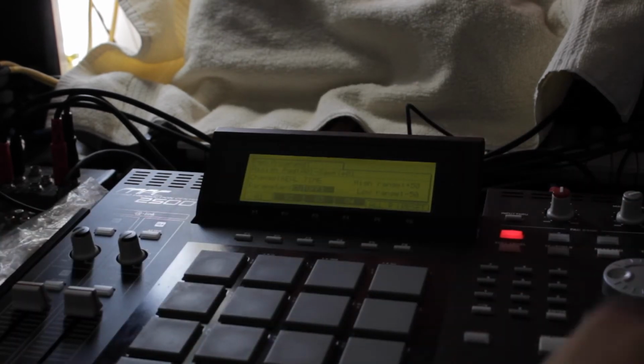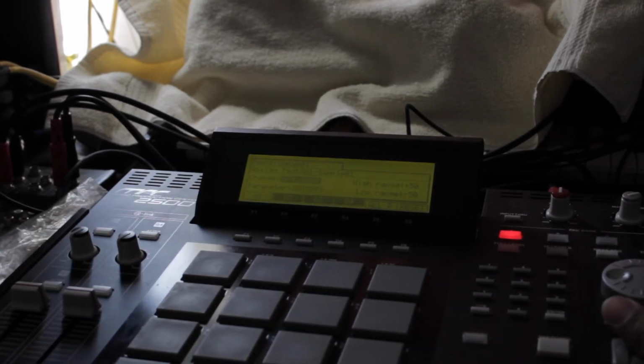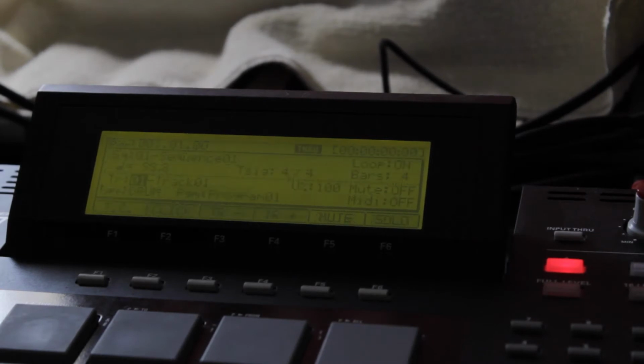You have other stuff you can mess around with too, like the level, cut off 1, cut off 2, cut off 1 and 2, resonance, pan. Pretty cool. I like the MPC.